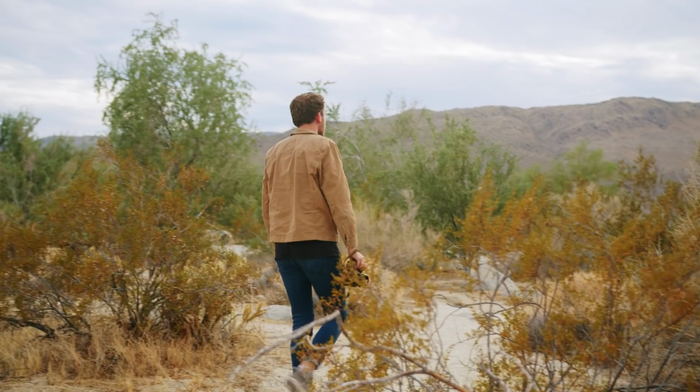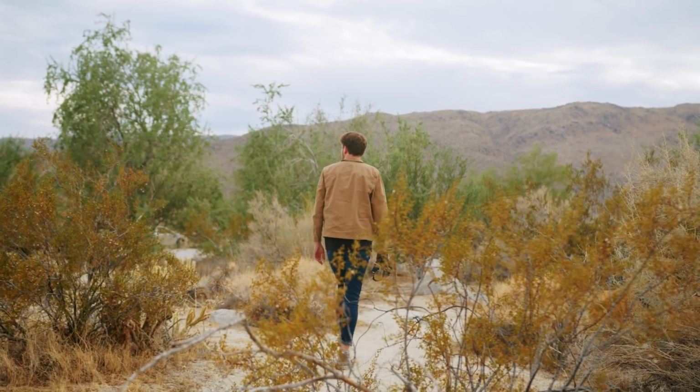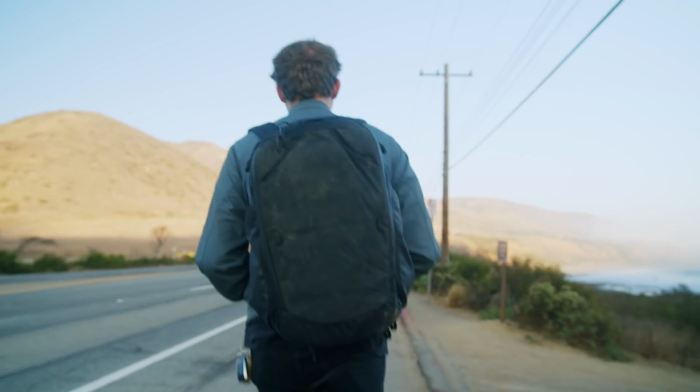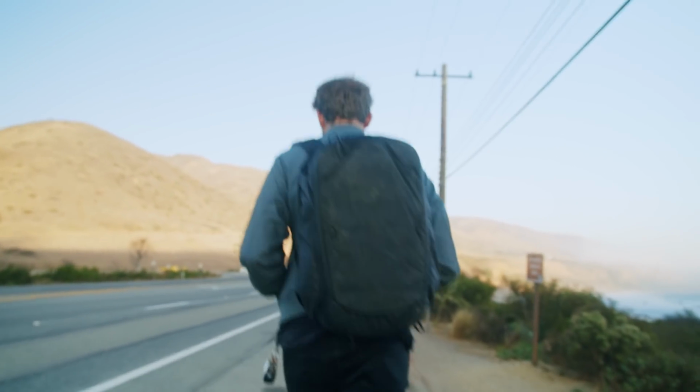If you guys live in California or you're visiting California in the future, I would highly recommend both Anza-Borrego Desert and really the whole Malibu coast. Both of those locations are extremely beautiful and obviously have great sunrises and sunsets.